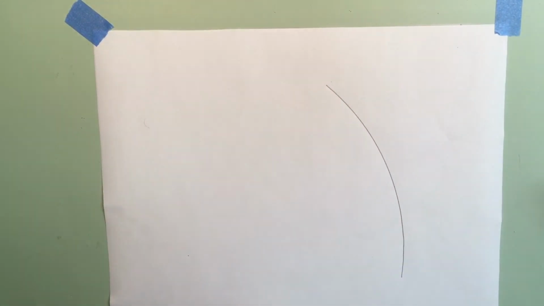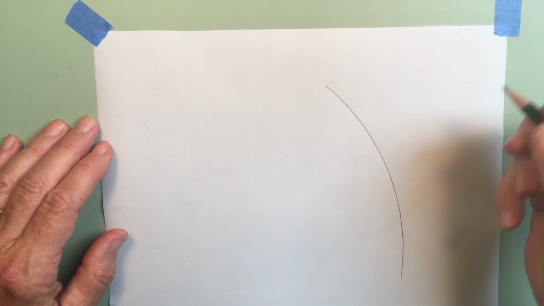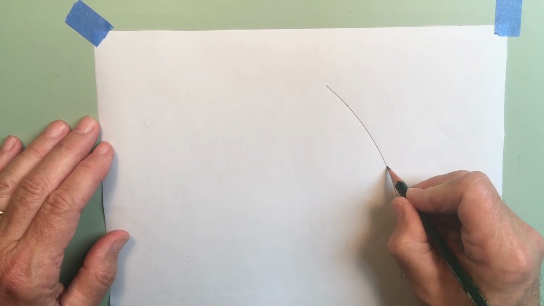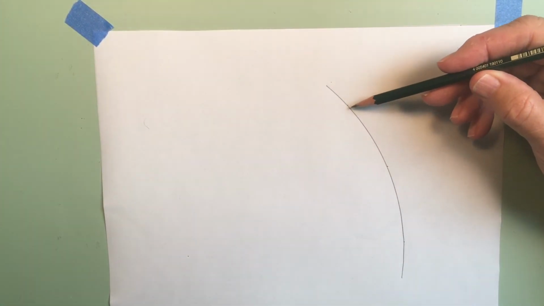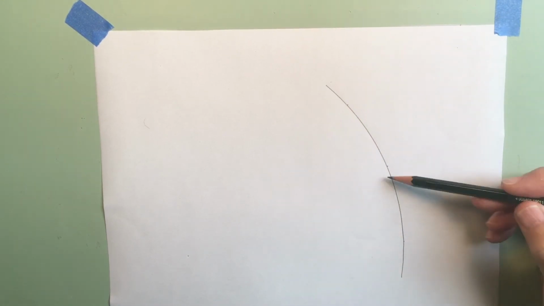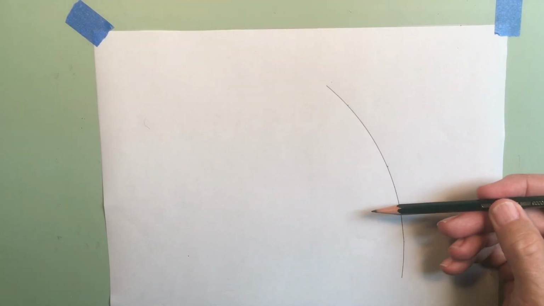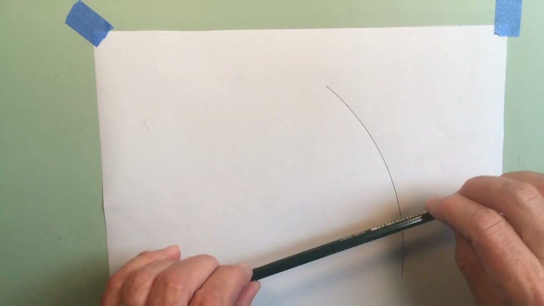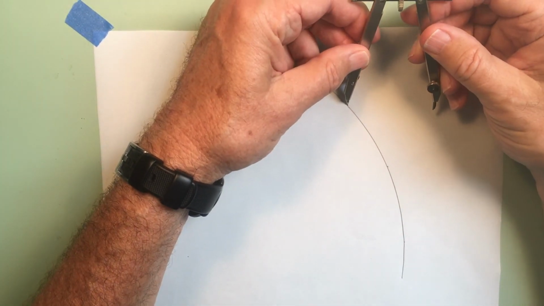So we've got this arc here, and I want to find the center of it. Now, the trick to finding the center of an arc is you just simply find 3 points along that arc, and you draw a perpendicular bisector of a line that would go from one point to the next, and another perpendicular bisector of a line that would go between the other 2 points. And where the perpendicular bisector of this line crosses the perpendicular bisector of this line is the center. So let's do that and see how accurate we can be.